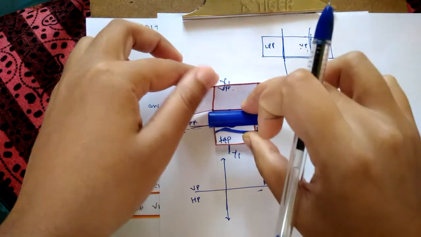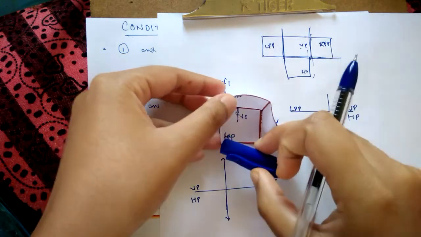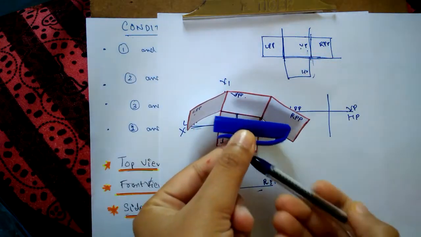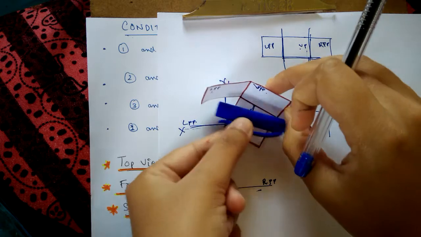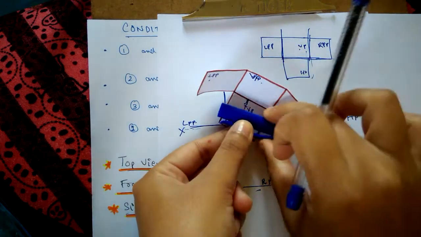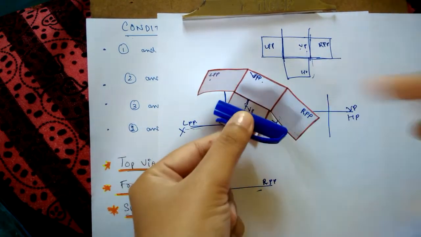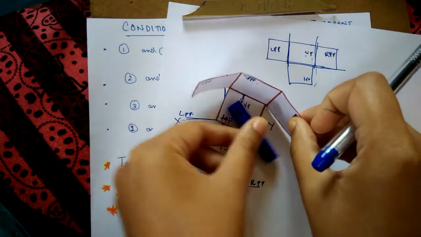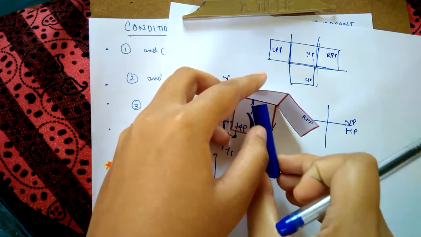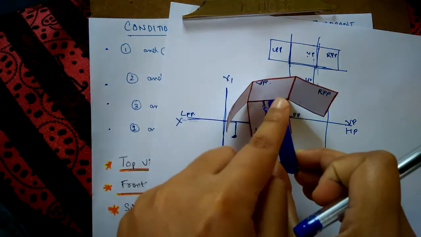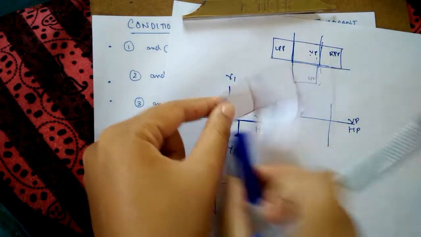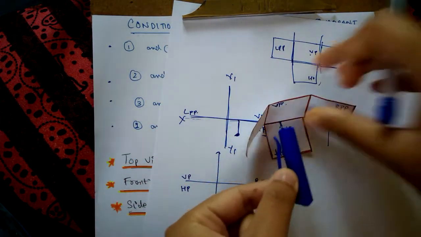Now if the object is in air, but it is in the first quadrant, then the object is above HP. You can see if you place it like this, this cap is above HP, in front of VP, in front of LPP. If you make a cube like this and place the cap, it is above HP, in front of VP, in front of RPP, and in front of LPP.